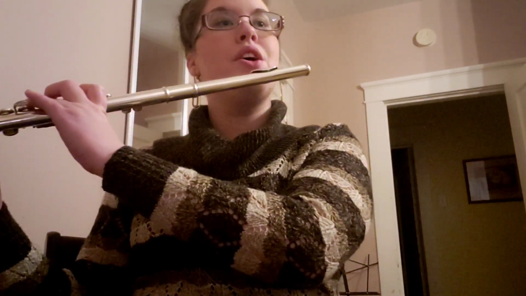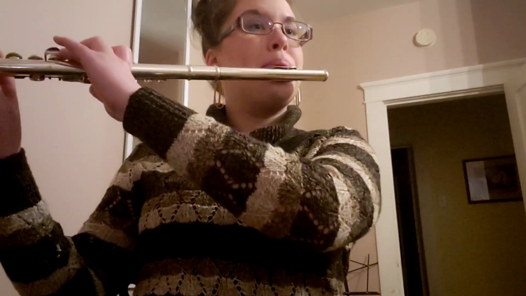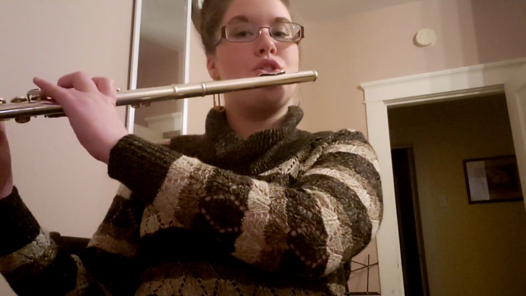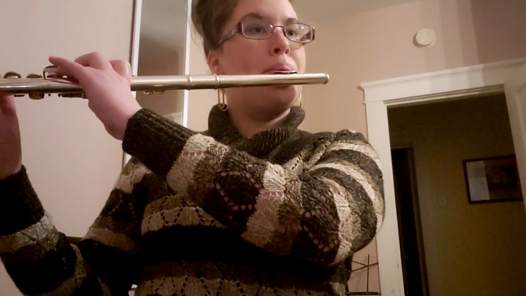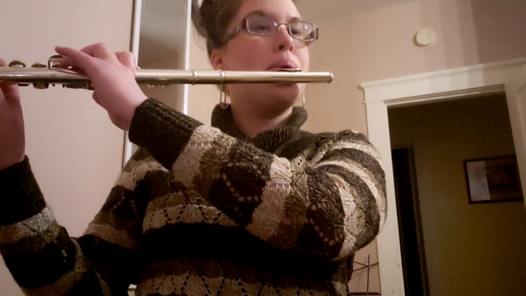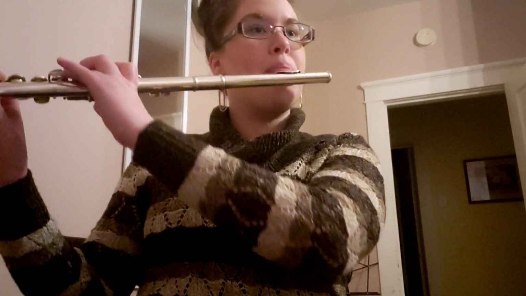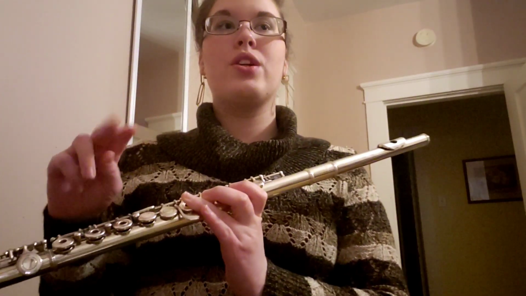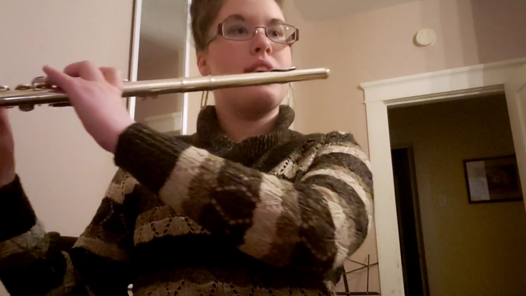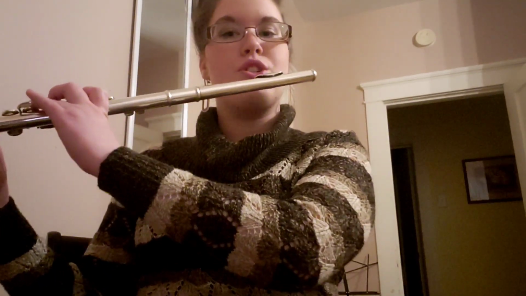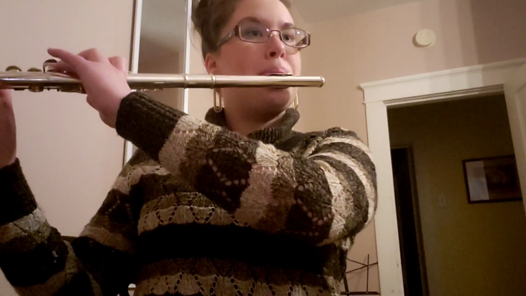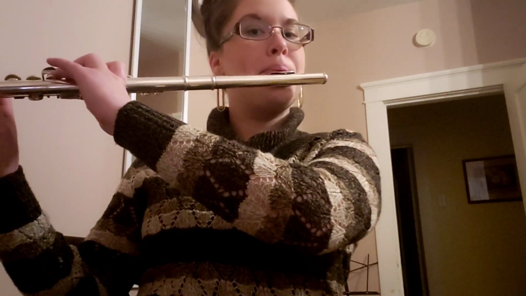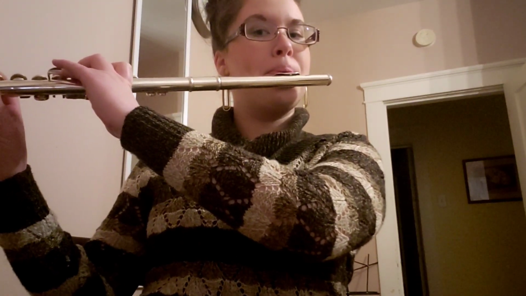So we count 1, 2, 3, 4, then a half note. That's 2 beats. So that last couple of measures there is half note, 2 quarters, and then a whole note. So it sounds like a long, short, short, long. Okay, so work on that.